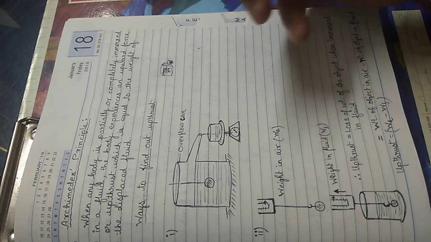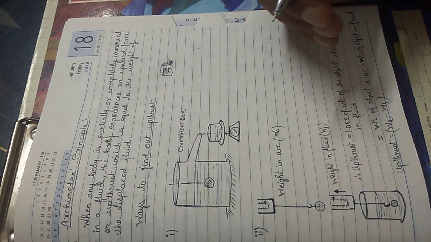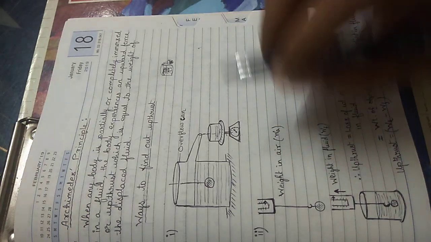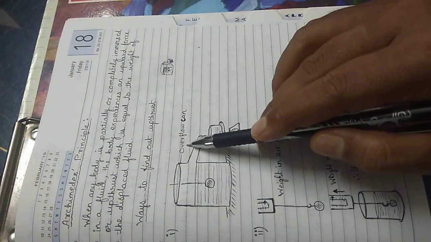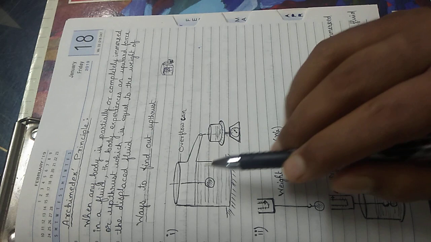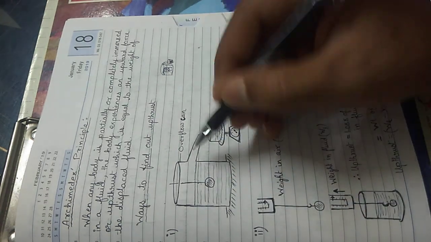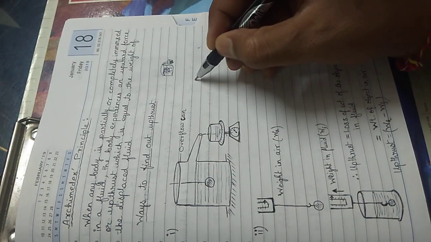So how can we actually find out that upthrust? There are different practical ways of doing that. First way is using an overflow can. An overflow can is a device which has an inverted spout. Spout, you know, the outlet.